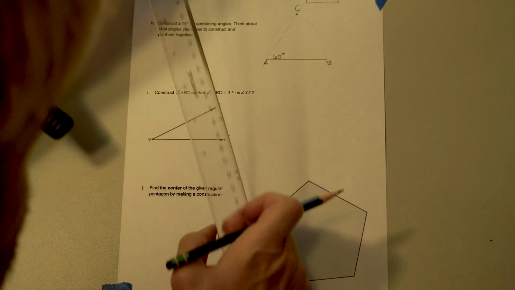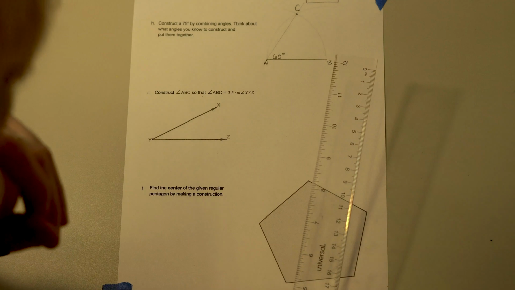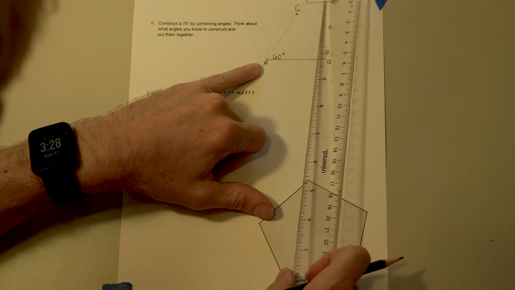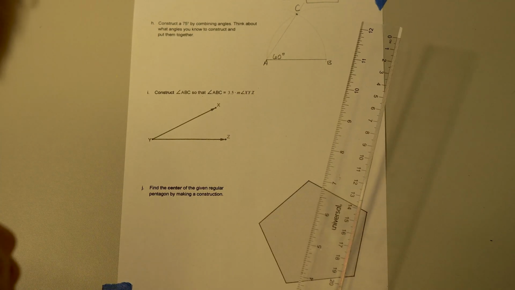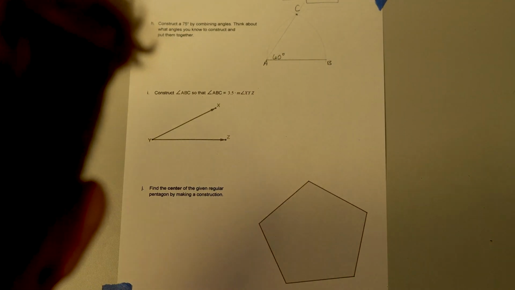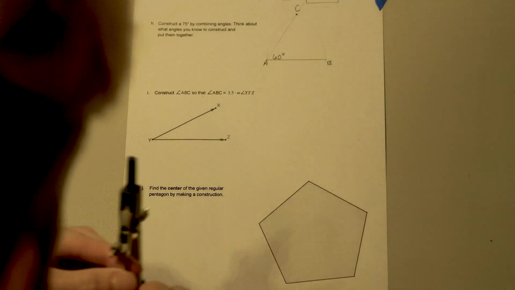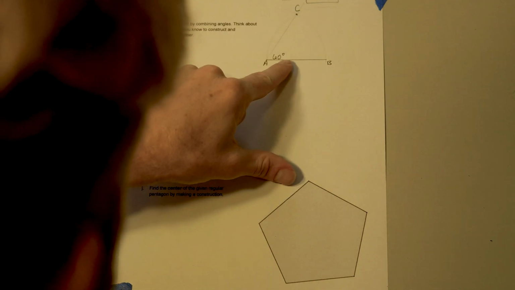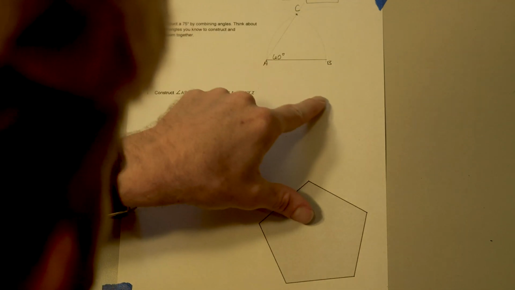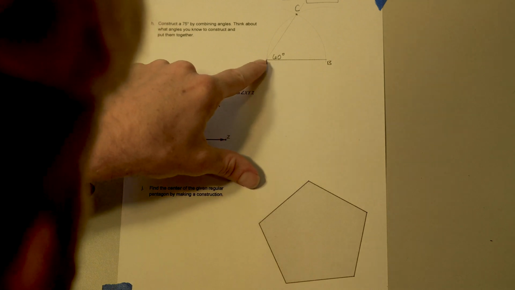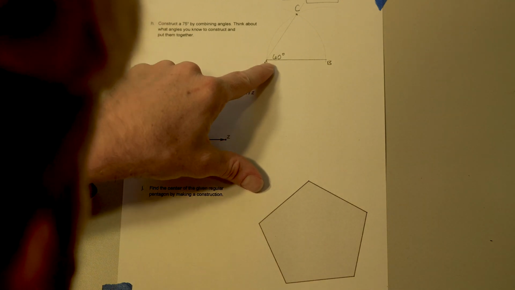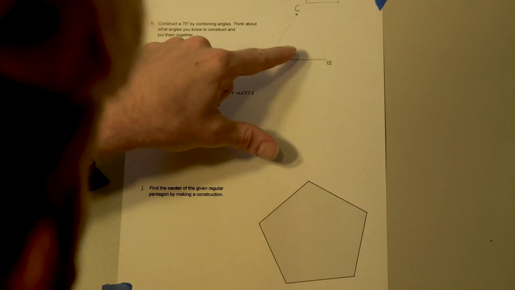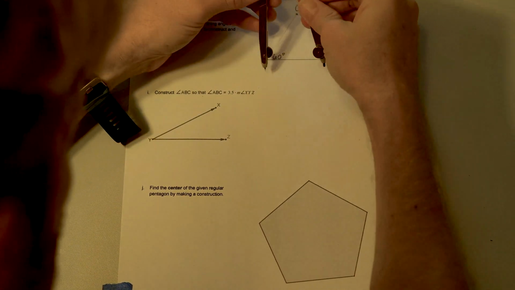Okay, now I need to add 15 to that. Let's see here. I can go off of this direction, or I could go down. How about we add the 15 down? So how about we do another 60 degrees down, and then we'll bisect that, and then bisect that.